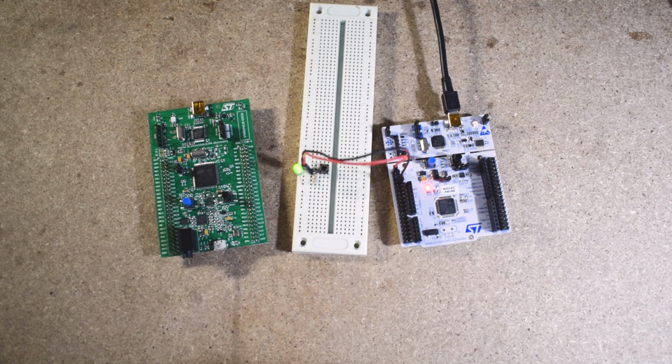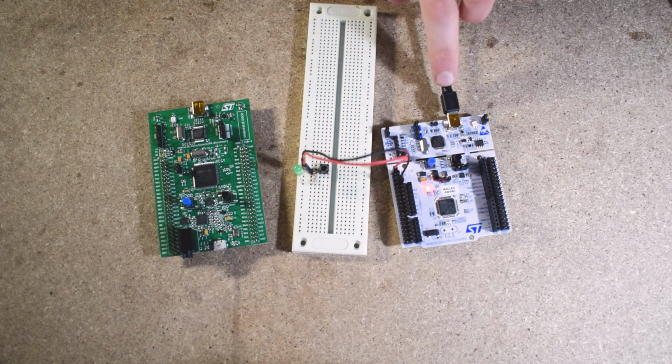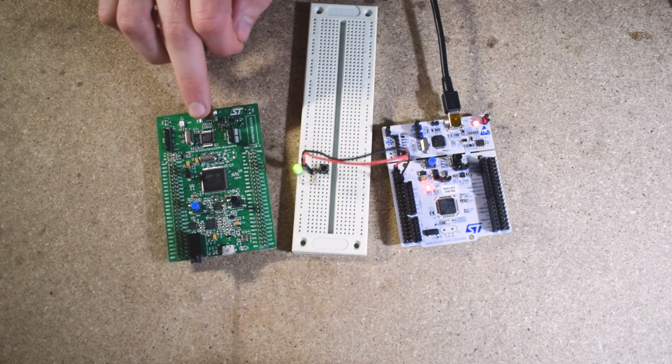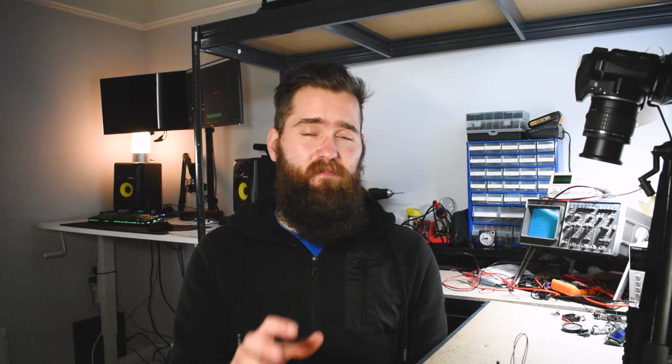So going forward, I'm going to start making some tutorials and mini projects around these 2 boards. This is the STM32 Nucleo-64 and this is the STM32F4 Discovery. I'll leave links to both of these boards down in the description below if you're interested in getting hold of them. You can pick up both of these boards here in the UK for around £25. And honestly, it's one of the best investments you could ever make if you're interested in this kind of stuff.